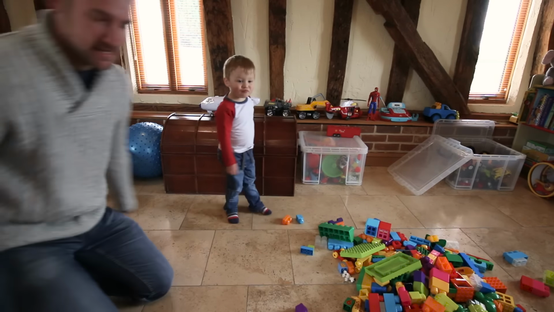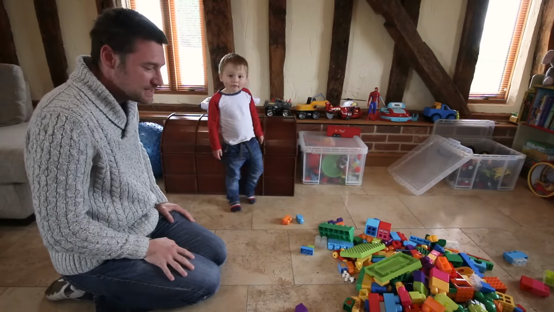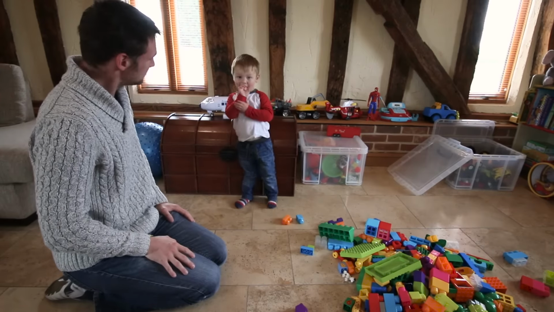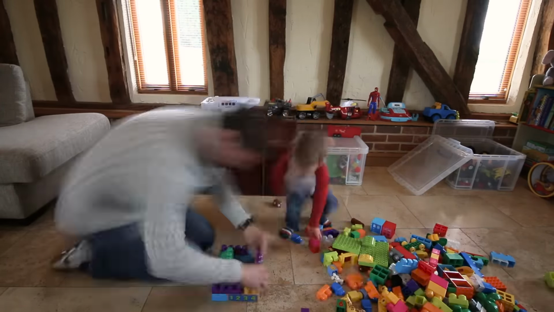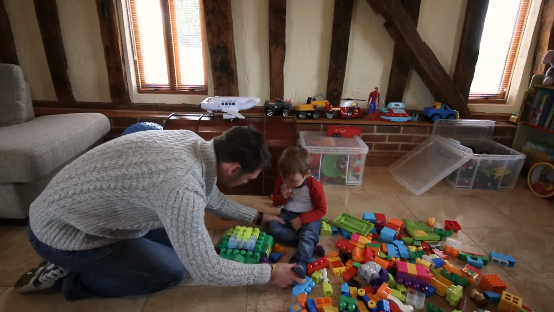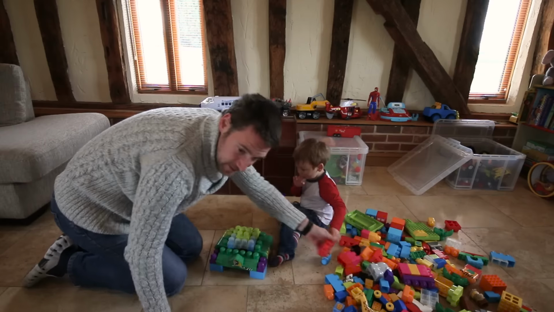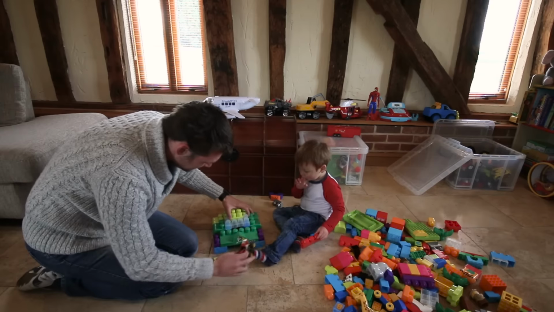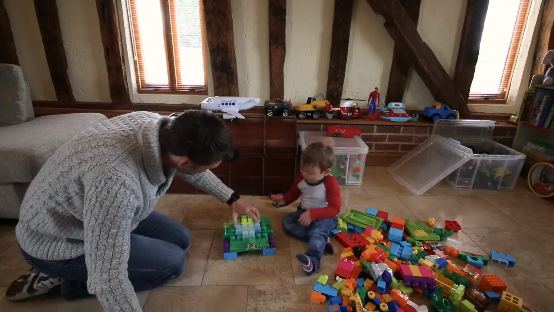Right, now what we're going to do is build the proprietary house. There we go. So Jasper, this is the proprietary house. You like it? It's a nice house, isn't it?